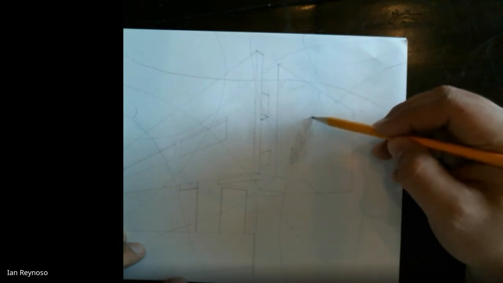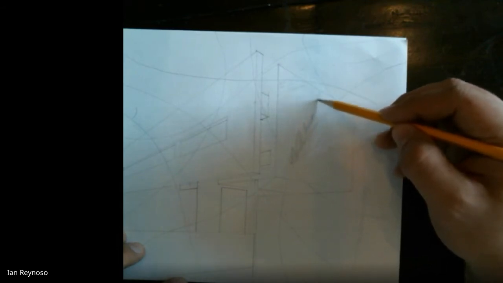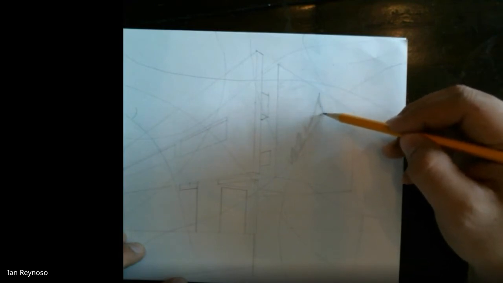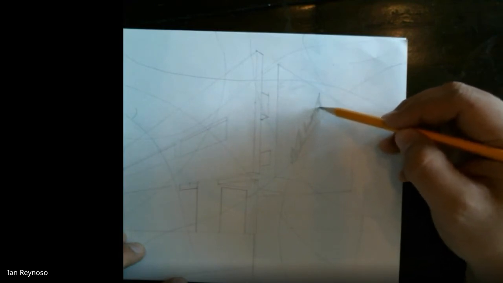I still want to get rid of my lines. So I'm going to make sure that as I come through this, I'm going to color over, draw over those lines.